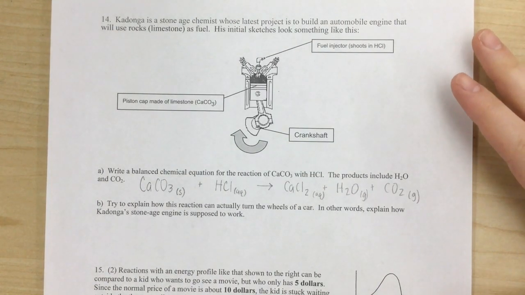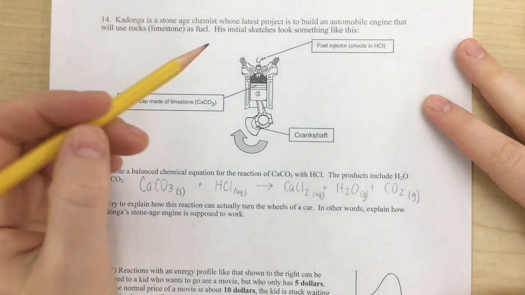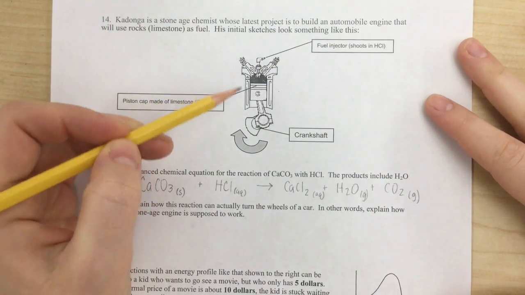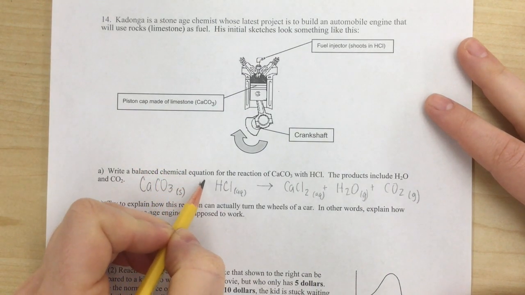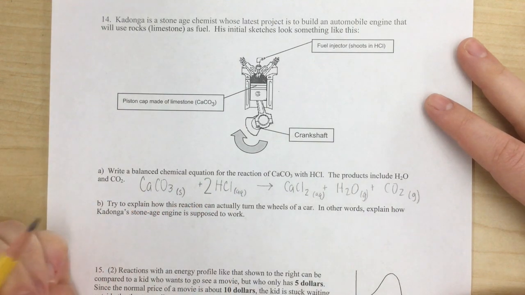In question 14, it's asking about how this automobile engine would work using limestone and HCl. So the first question asks to balance the chemical equation. So I've written it out here. And if we balance, we know we need just a 2 in front of the HCl.